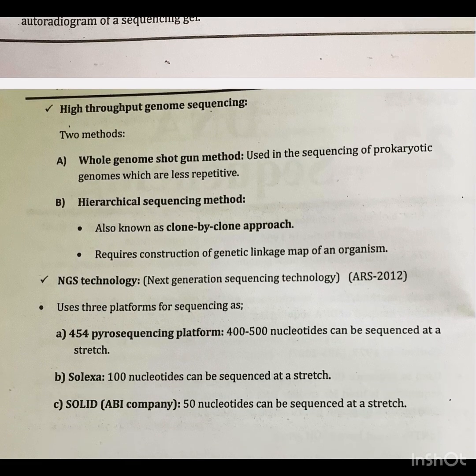Next one is high throughput genome sequencing. These are the two methods. The whole genome shotgun method is used in the sequencing of prokaryotic genomes, which are less repetitive. The hierarchical sequencing method, also known as the clone by clone approach, requires construction of a genetic linkage map of an organism.